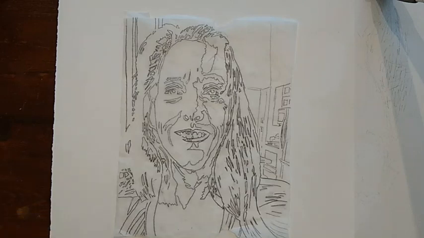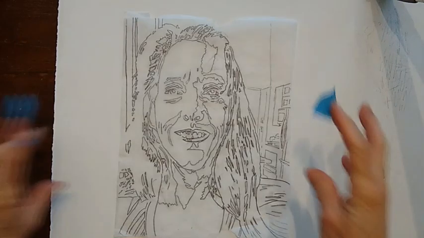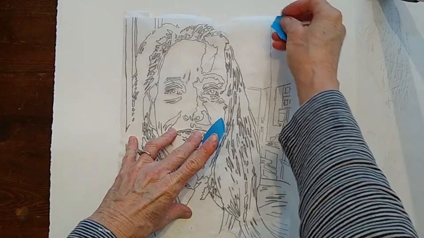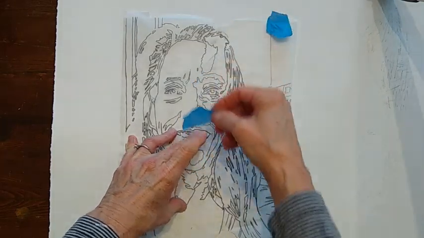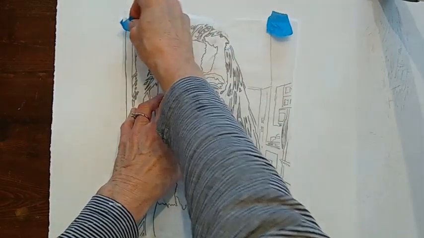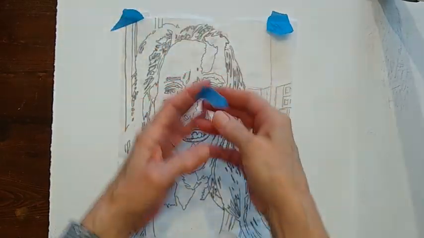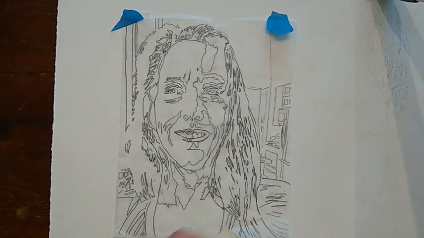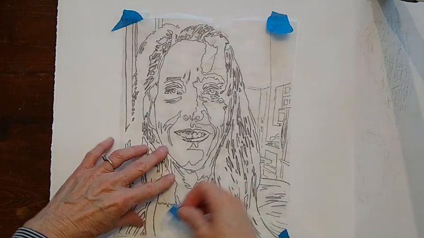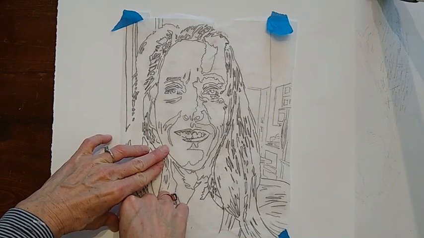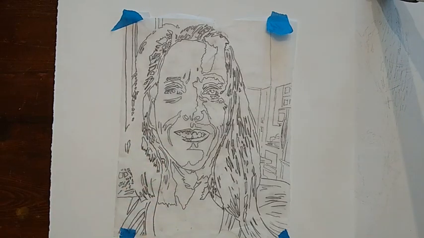And I am going to tape it down, because you really don't want it to move at this point. I tape down all four corners. Once again, yours doesn't have to be as detailed as this, but it's just so much fun. That's why I like the detail. It could drive you crazy.